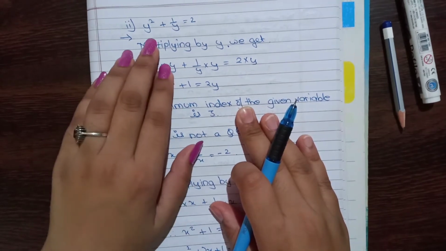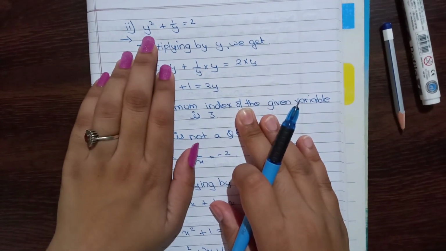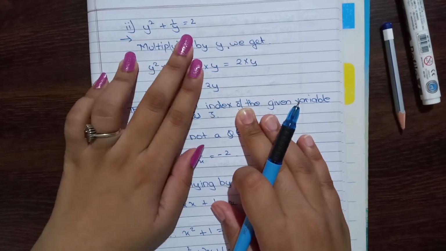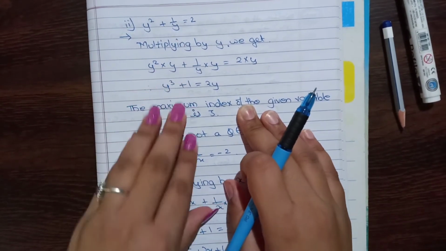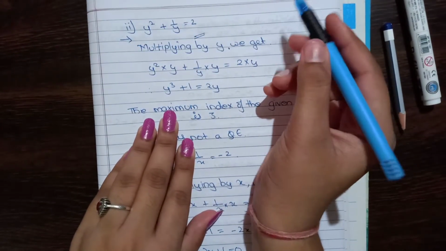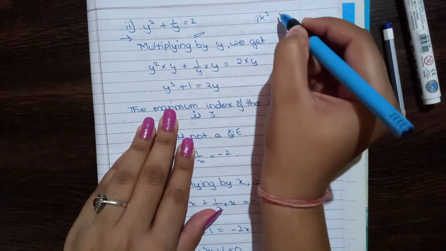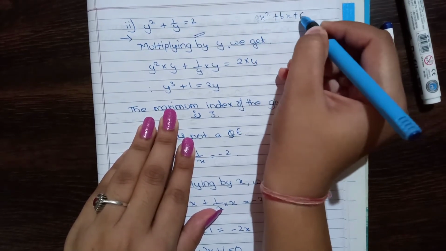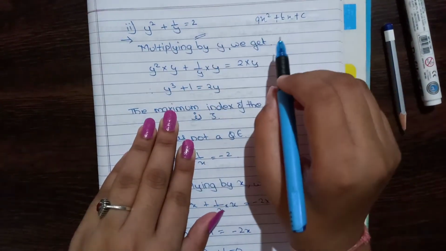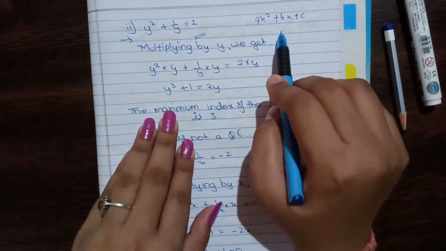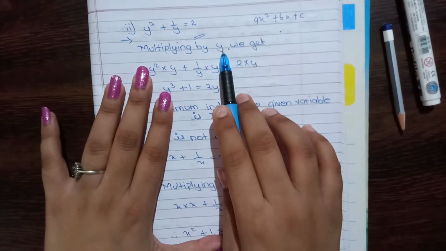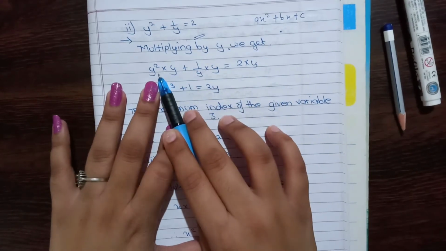Here is the second example. Let's read it first: y square plus 1 upon y equals 2. If the equation is not in the proper format of the general form, ax square plus bx plus c, we will first try to convert it into the general form. So first we will multiply it by y.